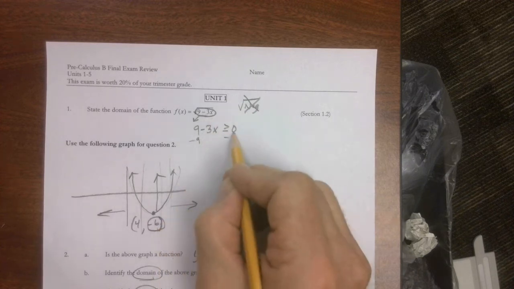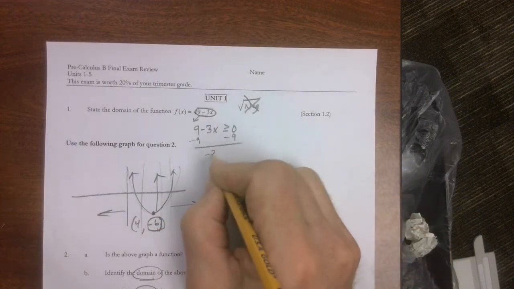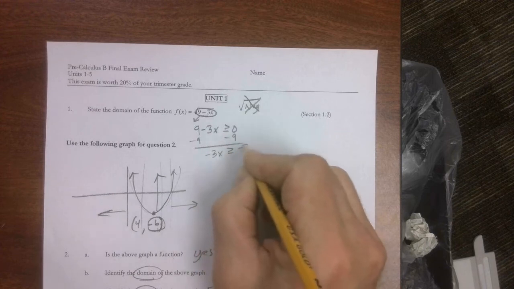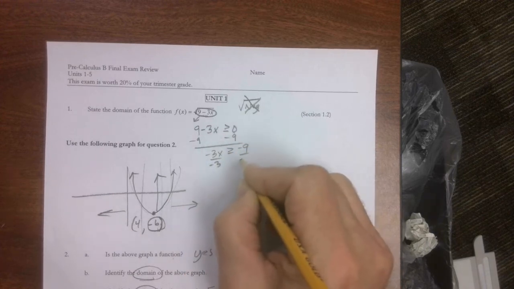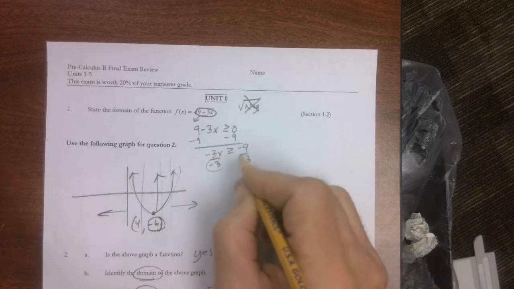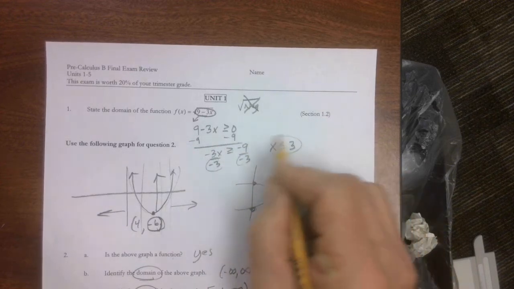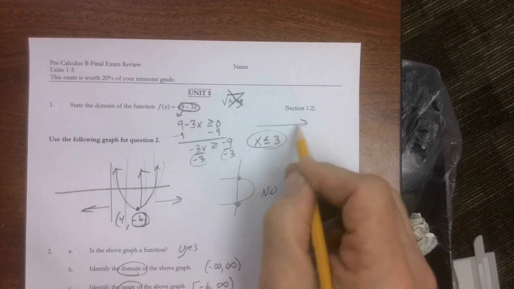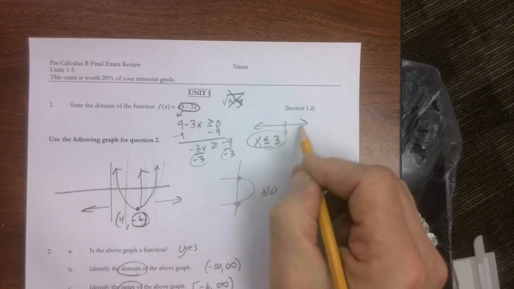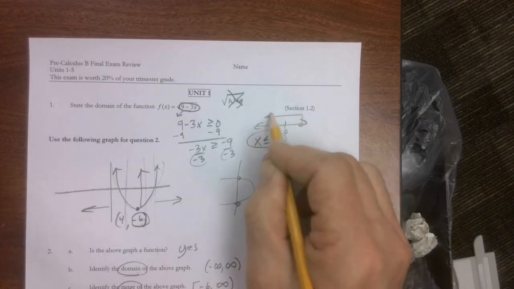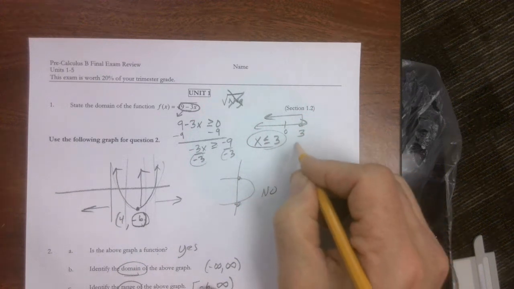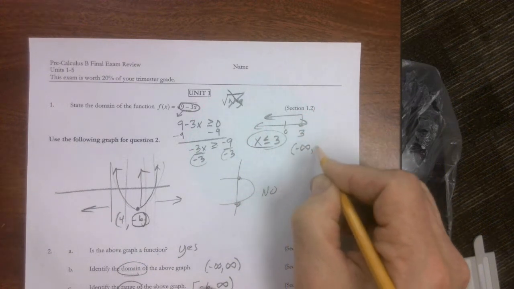So I'm going to subtract 9, subtract 9. Negative 3x is greater than or equal to negative 9. Divide by negative 3, divide by negative 3. Because I'm dividing by a negative, I flip the inequality and I get x is less than or equal to 3. This is the Algebra 2 answer. But if I put it on a number line, it'd look like this. How do I say that? Negative infinity all the way up to 3.